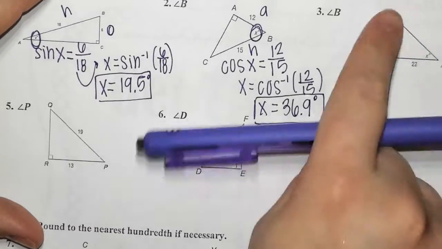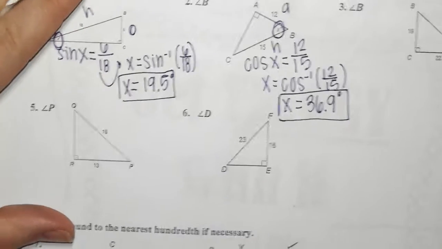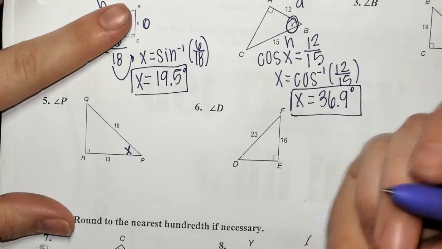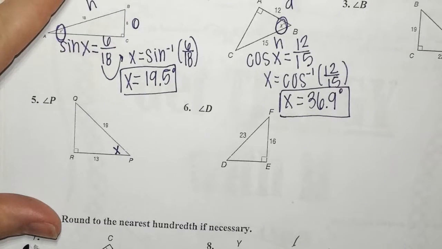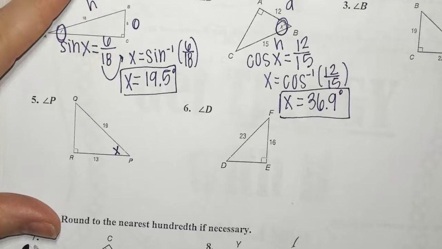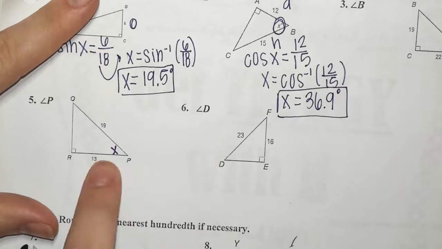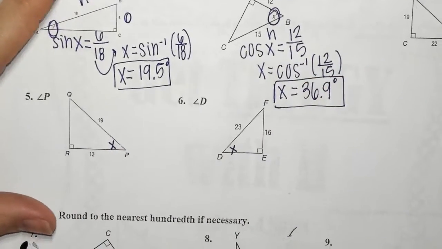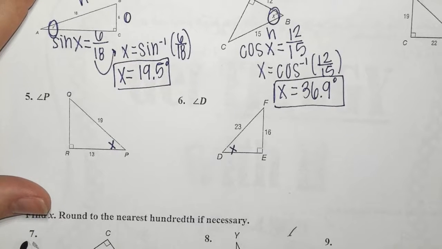Okay, now you try 3, 5, and 6. Yes, 4 is missing. It is okay. Life will go on. 4 wanted an off day. Do x. Just do x. And then on 5 and 6, you can find P and D. It's okay to be a rule breaker, just a little bit. Only in geometry. Don't break the rules when your parents tell you to do something.